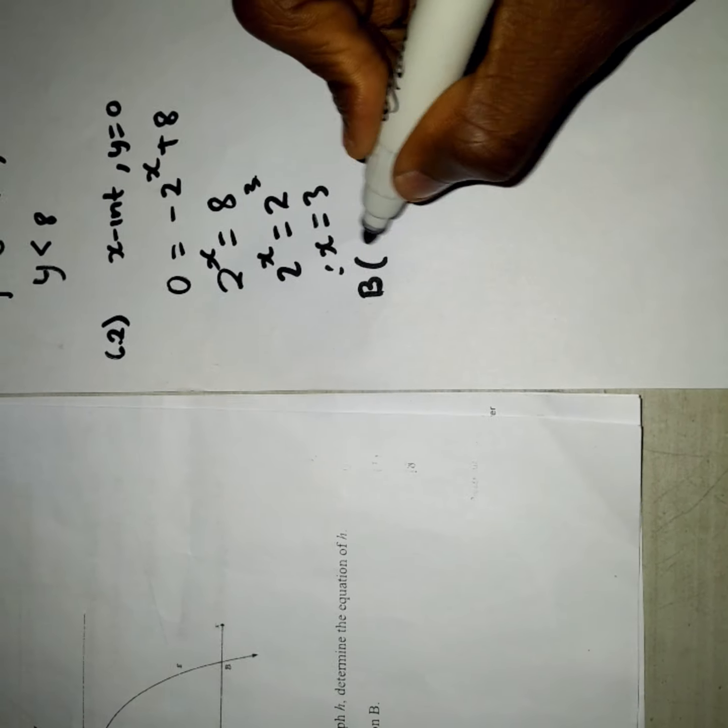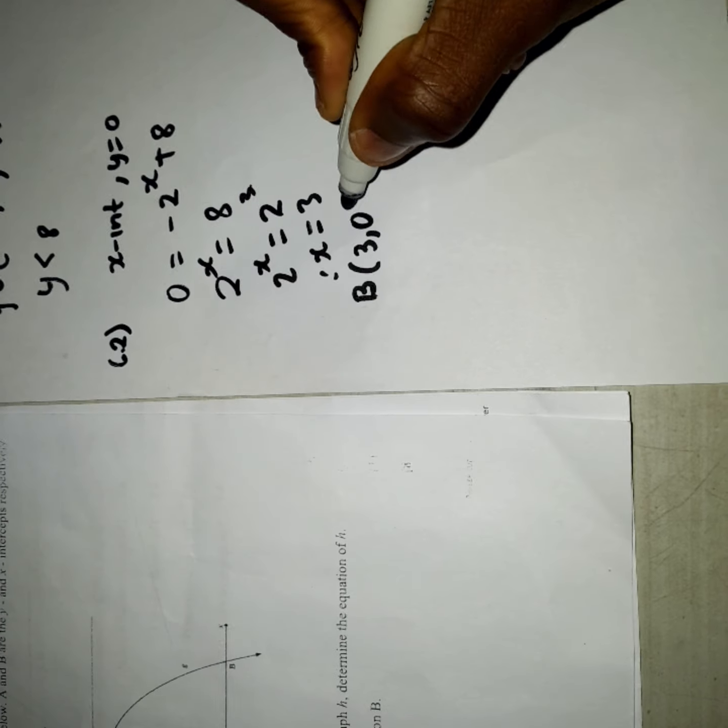So b, remember, like I said in the previous questions, whenever they're asking for coordinates, you must write the answer like this. They know that you're going to solve it, but you should write down the coordinates like this after solving.